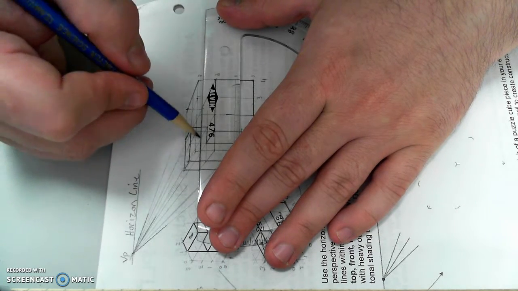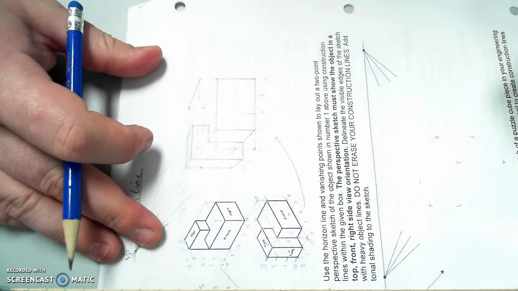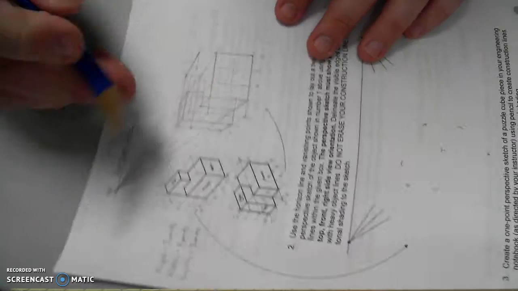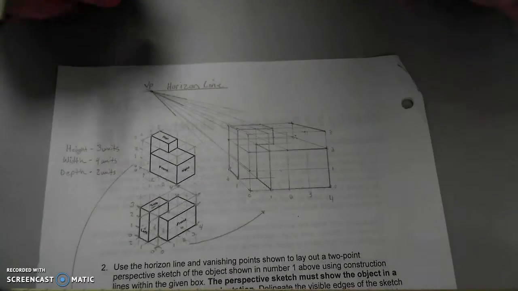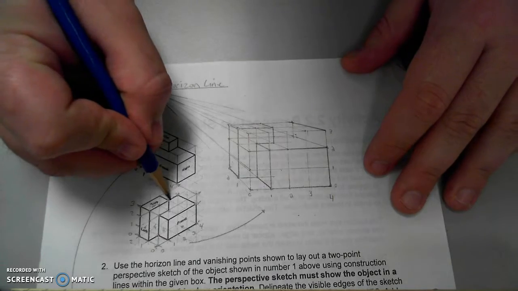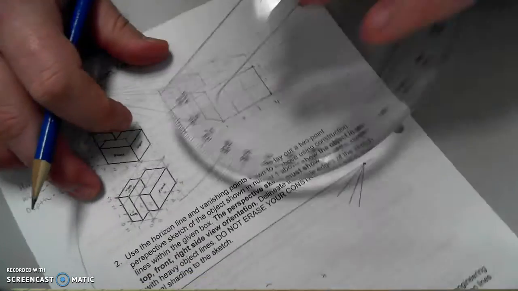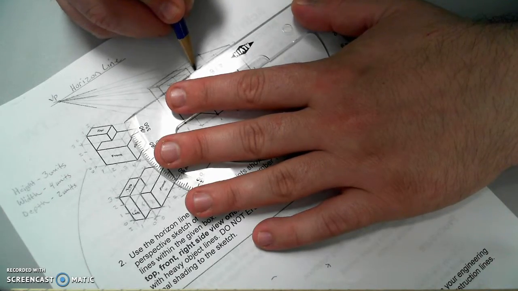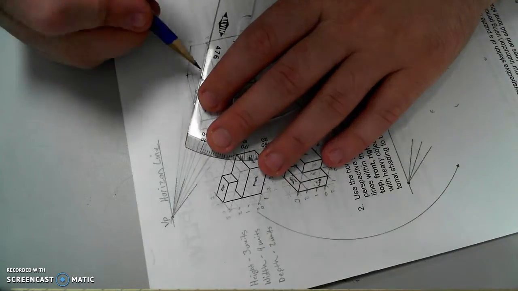And let's see. Yeah, that would work. Now I like that edge better, and that is going to be an important edge for me. That will identify where the back edge right here, this little bit that I see, should fall. So I'll delineate that. And then this.